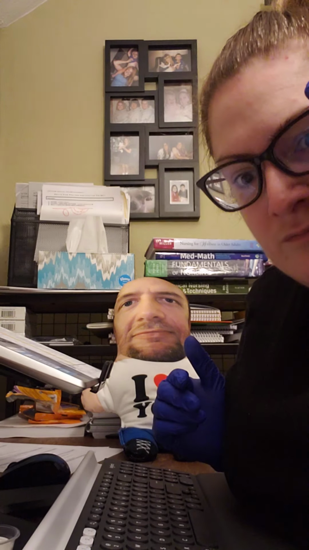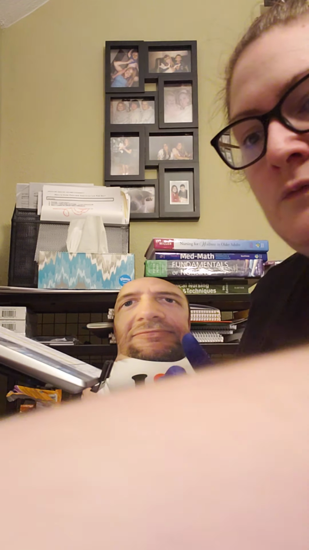One other thing to point out is you do not want to massage the medication in. And then, okay, I'm going to put this back in the package. Don't do that in real life.